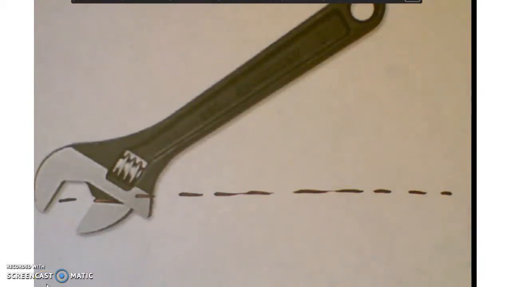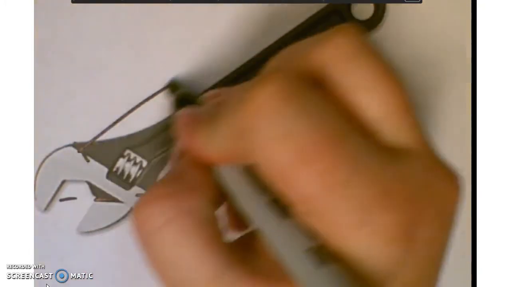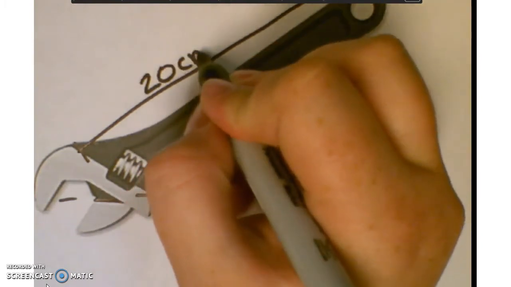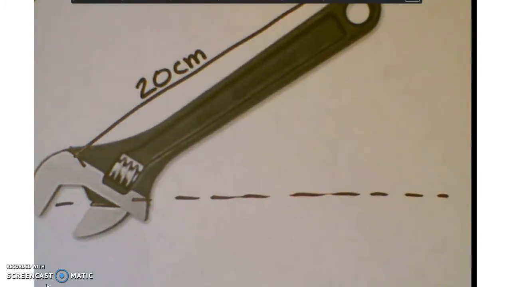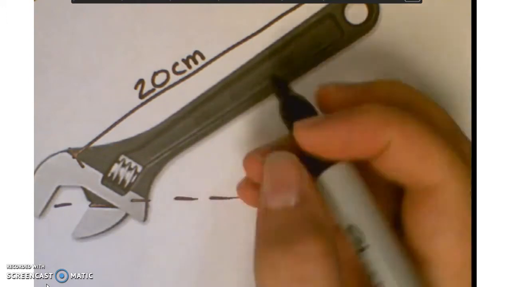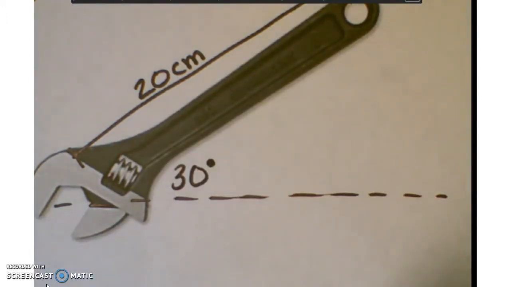So for our next example, we have a 20 centimeter long wrench. I'm going to follow the steps again and draw my picture first. In this case, I've actually printed off a picture of a wrench to give us a better idea. Now, we're going to hold the wrench at a 30-degree angle, as stated in the problem. And we're going to apply a force straight down.